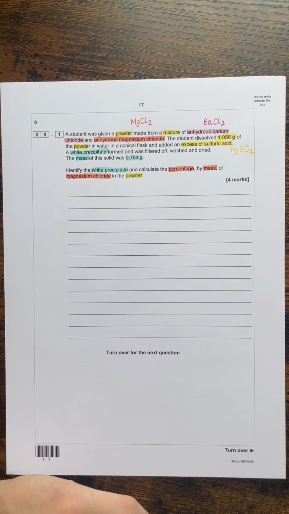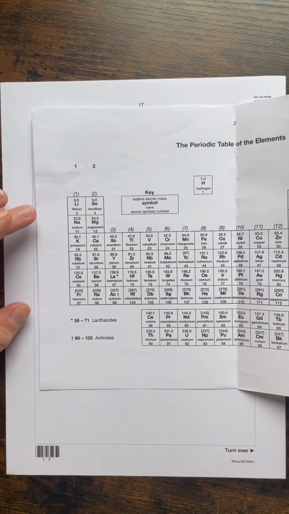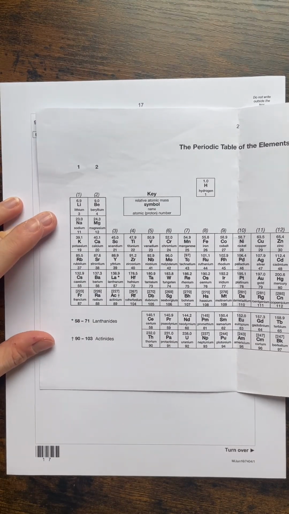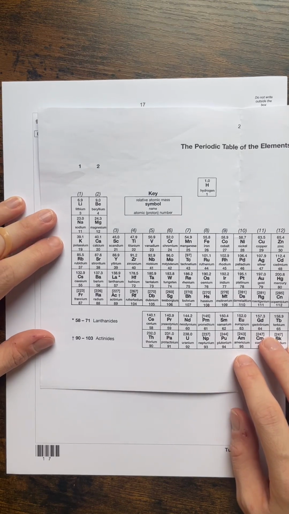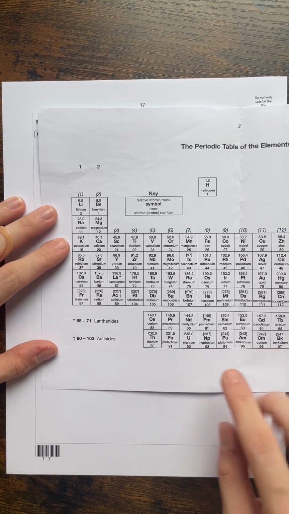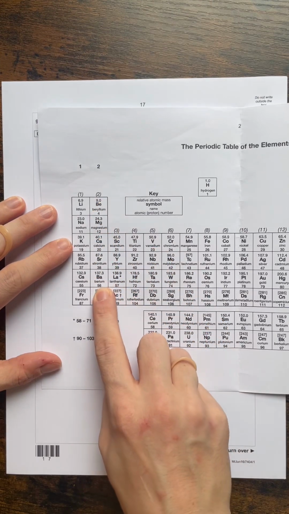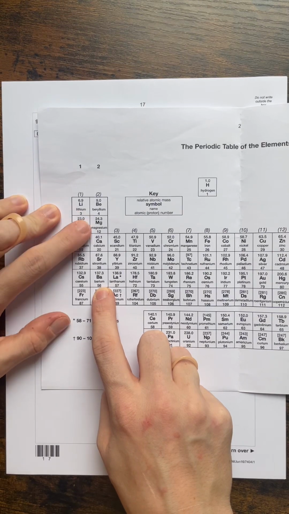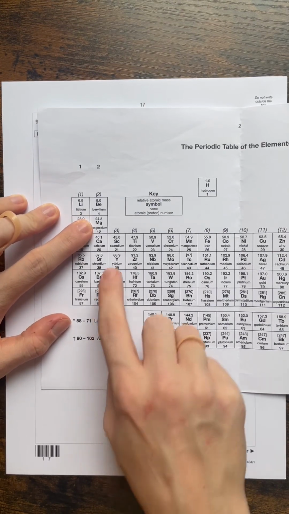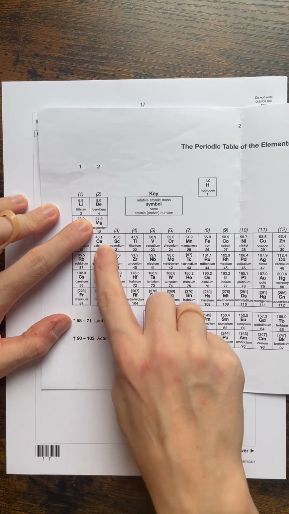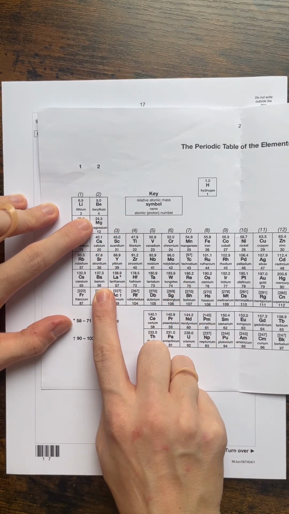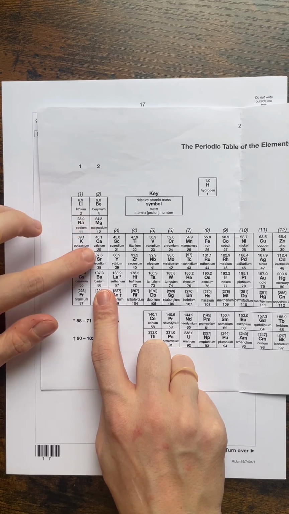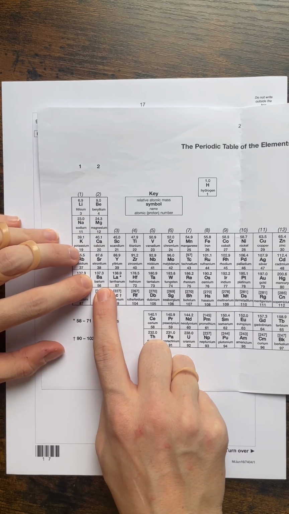And what we need to know for our group 2 sulfates and hydroxides is that there is a trend as we go down the group in each of them, and the trends are opposite each other. So as we go down group 2, the sulfate solubility decreases. So magnesium sulfate is the most soluble, because we tend to only think about these 4 group 2 elements in these sorts of questions. So magnesium sulfate will be the most soluble of the 4, and then they'll get less soluble, and then we'll get to barium sulfate, and that will be the least soluble of all of them.